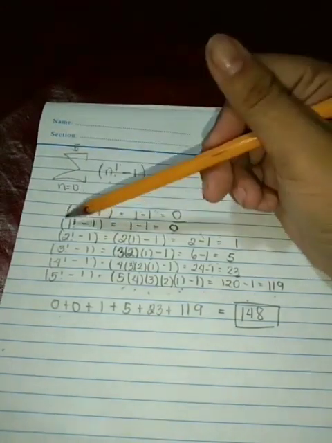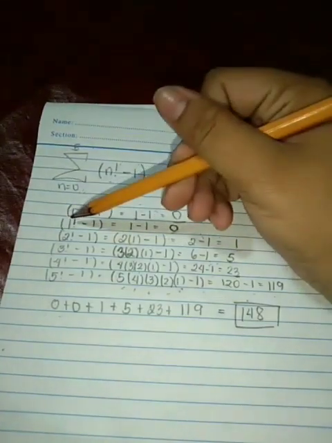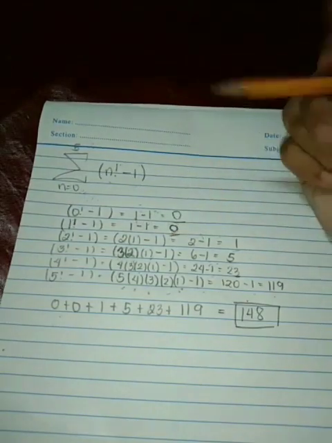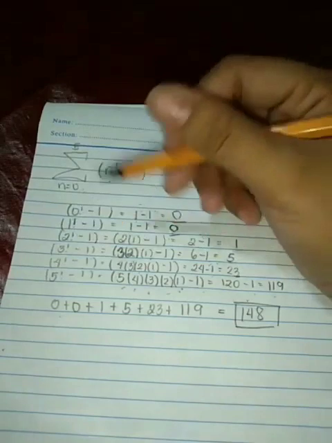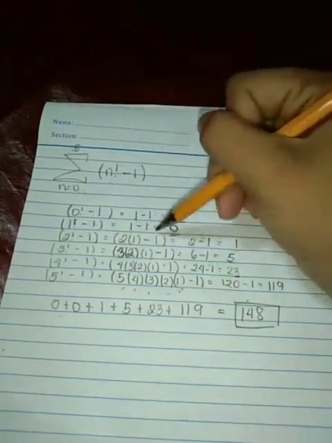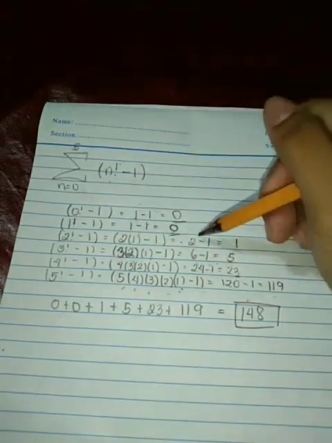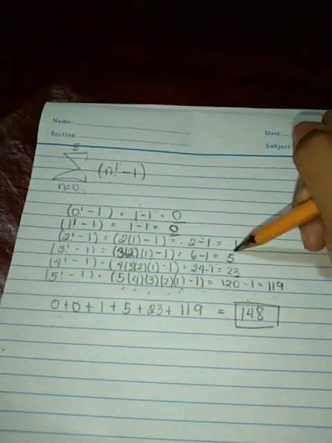Next is 1 factorial minus 1 is equal to 1 minus 1 where 1 factorial is equal to 1. So 1 minus 1 is equal to 0. Next is 2 factorial minus 1, where 2 factorial is equal to 2 times 1 and then minus 1. So we have 2 times 1 is 2 and then minus 1 is equal to 1.